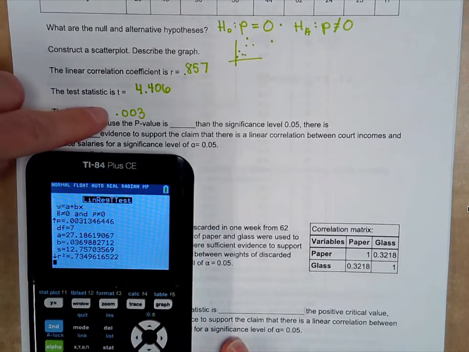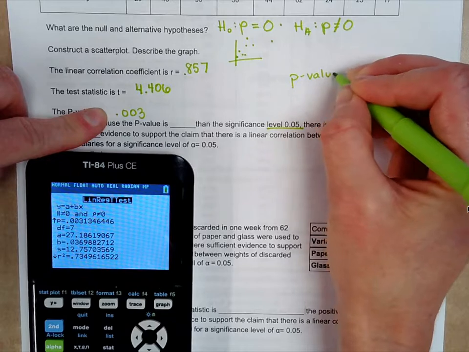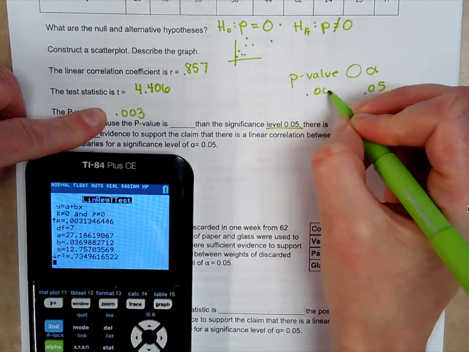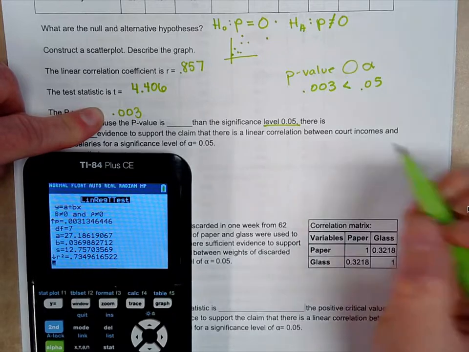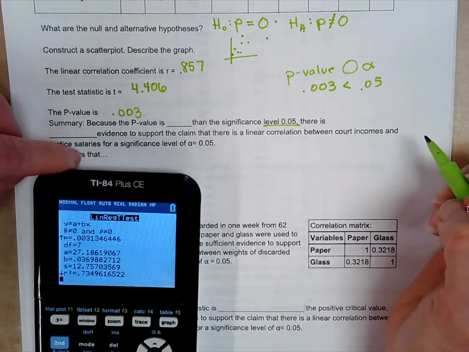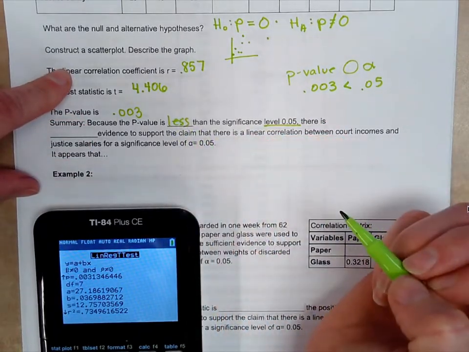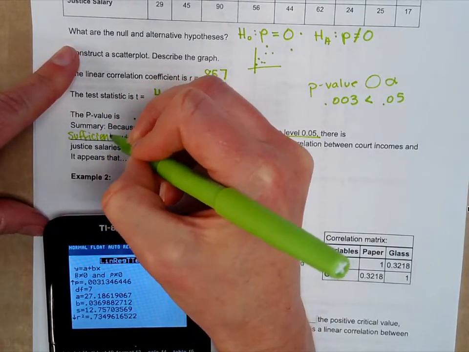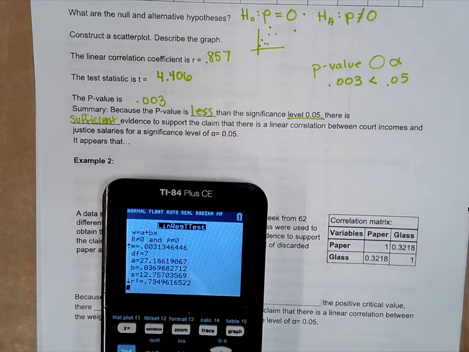So we are going to look at the p-value and compare it to that level of significance. The p-value, 0.003, versus our significance level: it is less than. Anytime you're less than 0.05, that means there's a correlation. Because the p-value is less than the significance, 0.05, there is sufficient evidence to support the claim that there is a linear correlation between court incomes and justice salaries for a significance level of 0.05.